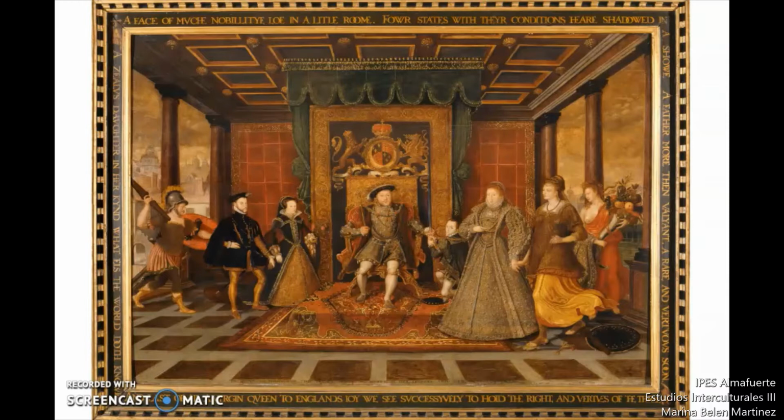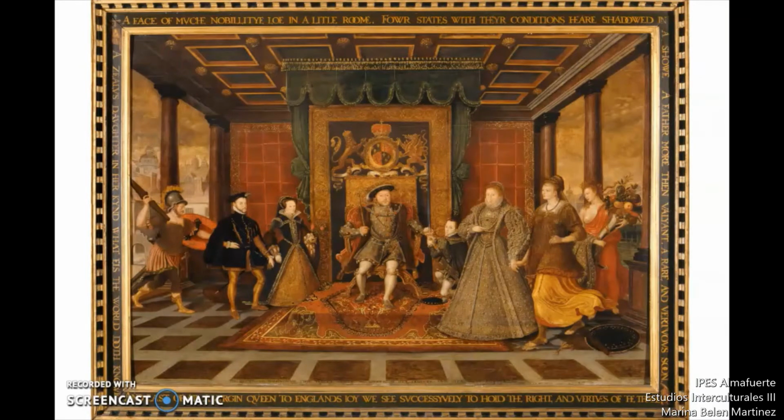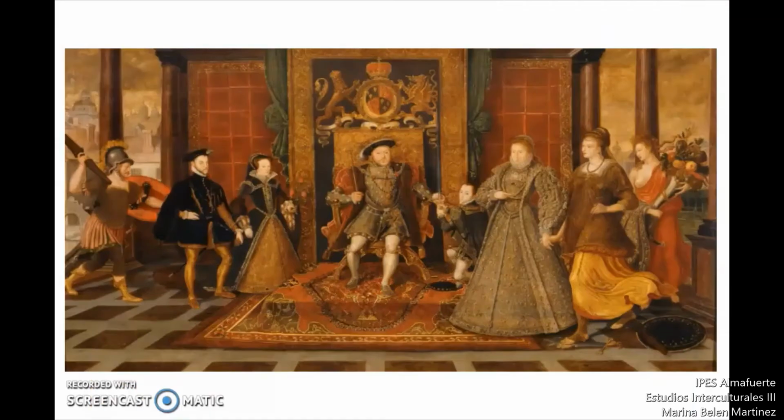the 16th century. The painting stresses Elizabeth as the legitimate descendant from the Tudor dynasty, the bringer of peace and prosperity to the realm. This painting shows Henry VIII, his three children, Mary, Edward, and Elizabeth, and Queen Mary's husband, Philip of Spain, alongside figures from mythology.